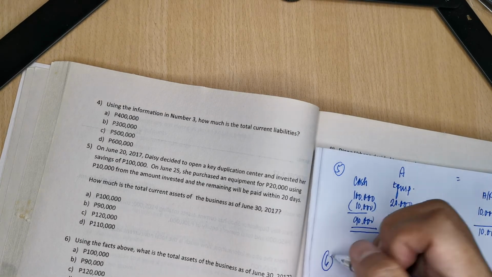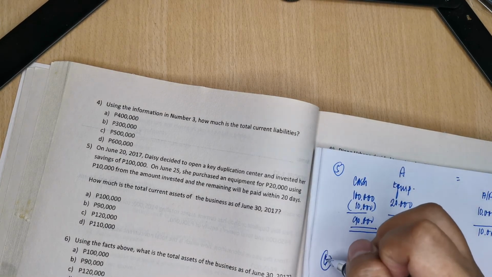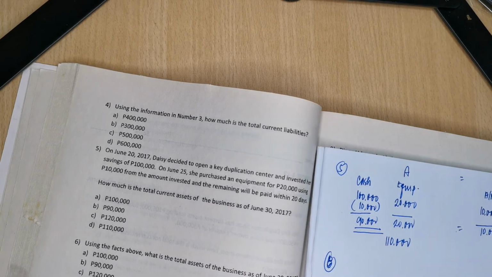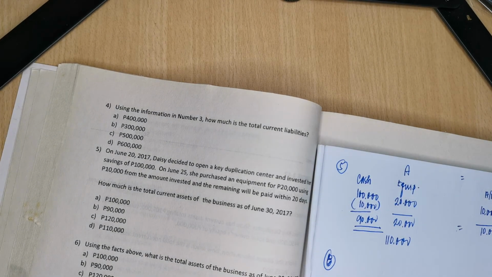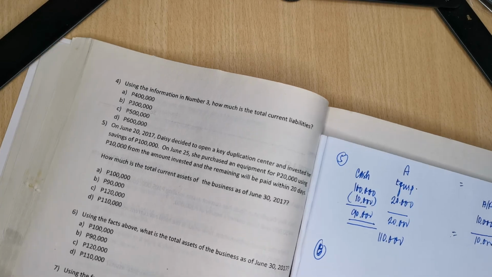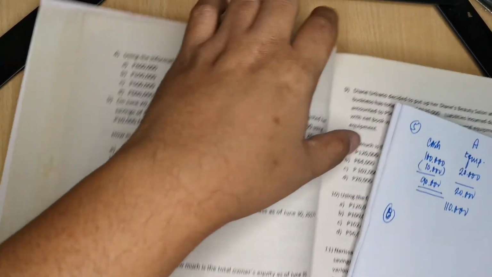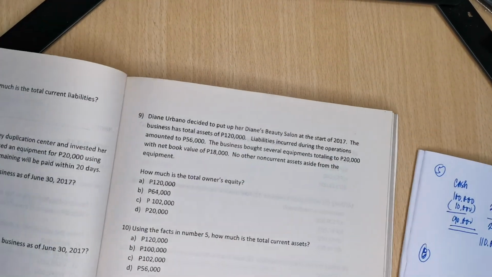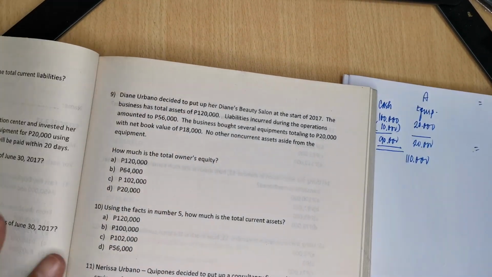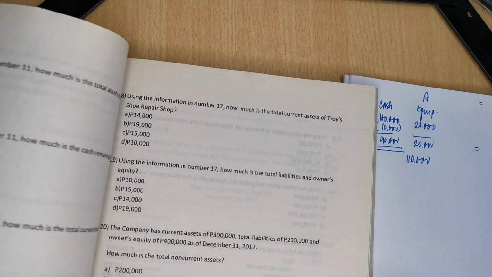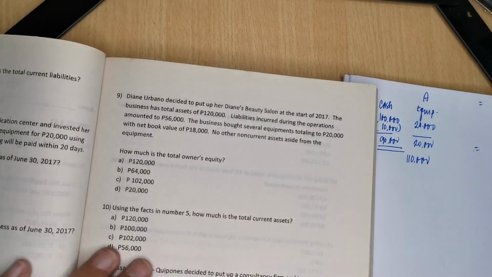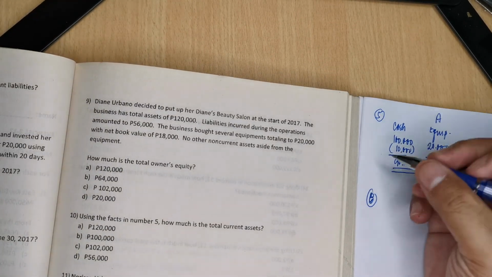Number 6. Ay, sorry, number 8. Number 8. Anyway, ito na lang kaya. Parang tayo mahirapan. Oh, medyo marami pa, di ba? Okay. Number 9 na lang.